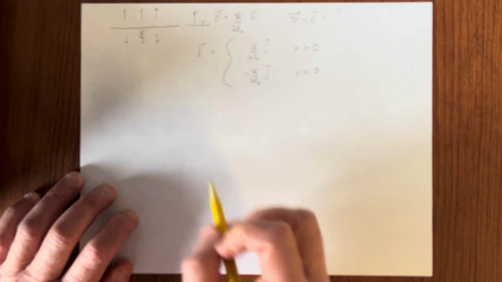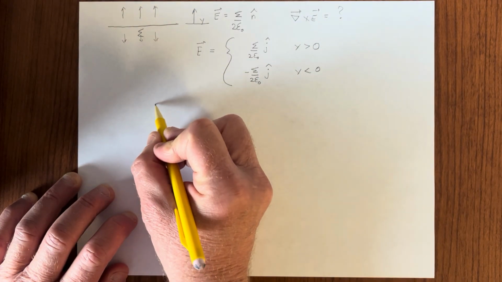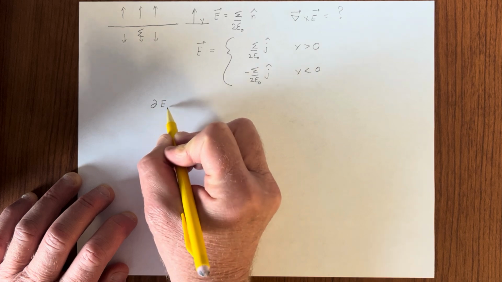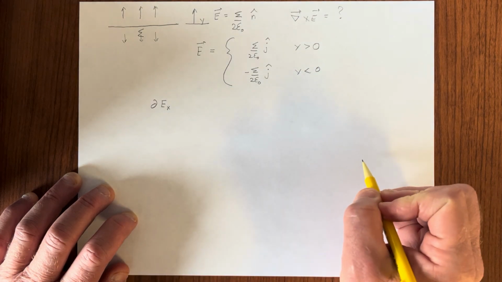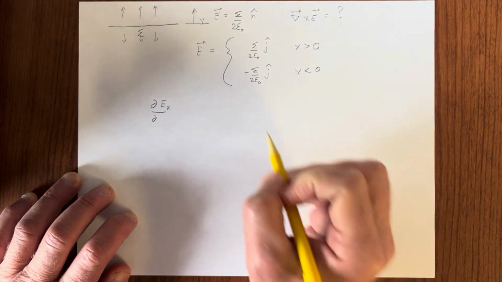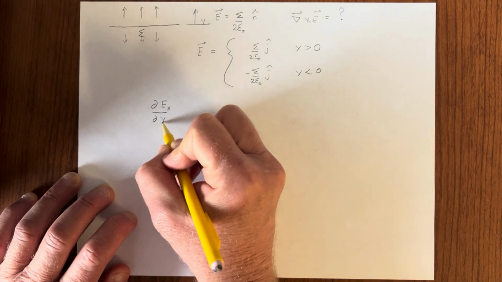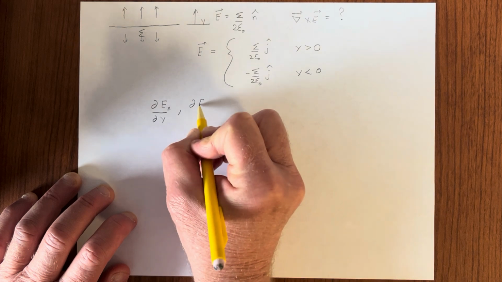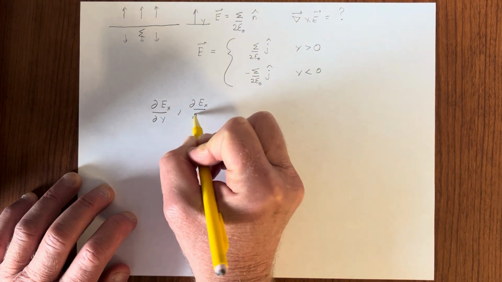But we know that the curl of the electric field involves components like the derivative of the x component, which doesn't exist, it's just 0, but it's the derivative of the x component with respect to y. Then we have the derivative of the x component with respect to z.